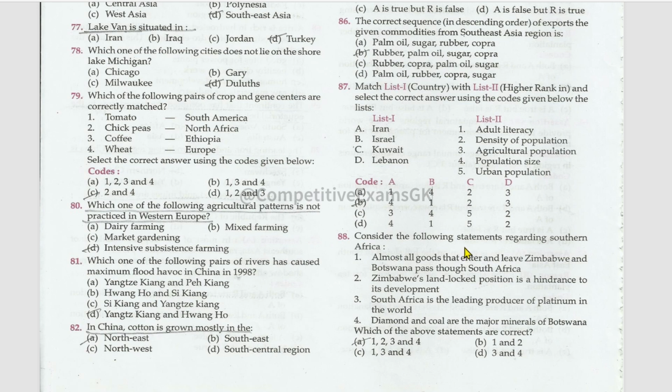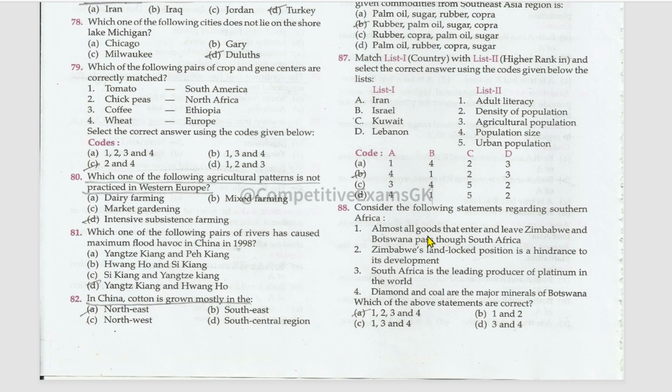Consider the following statements regarding Southern Africa. Which of the above statements are correct? Almost all goods that enter and leave Zimbabwe and Botswana pass through South Africa, right? Zimbabwe's landlocked position is a hindrance to its development. True. South Africa is the leading producer of platinum in the world, right? Diamond and coal are the major minerals of Botswana, right? All the 4 options are correct.